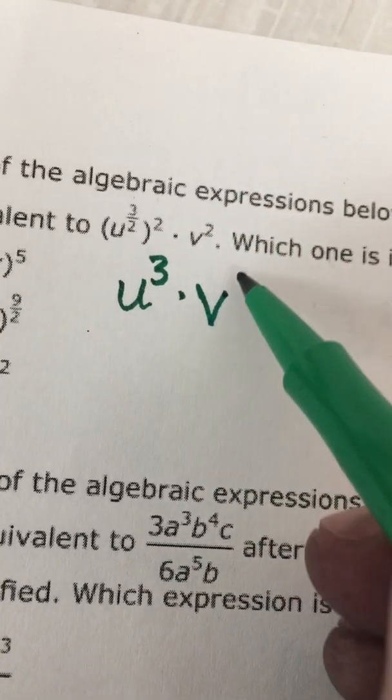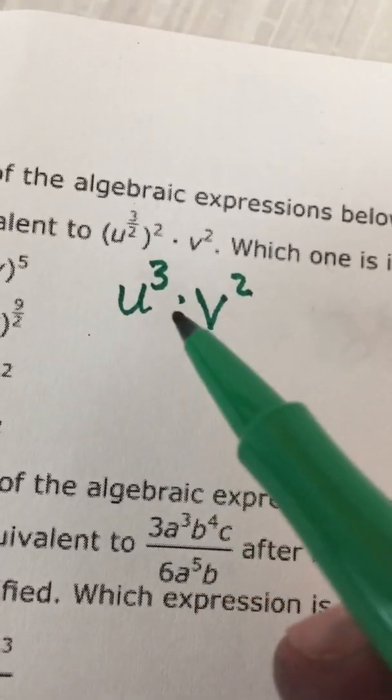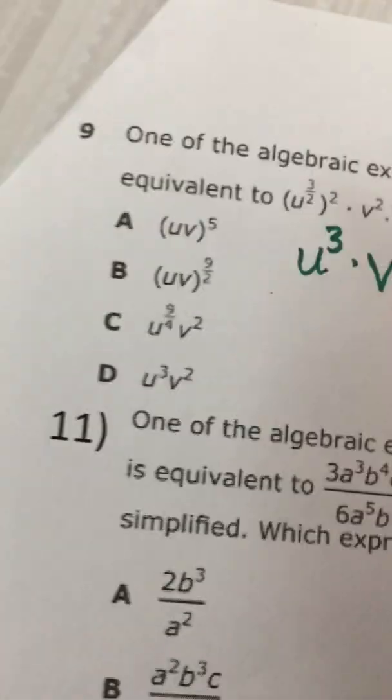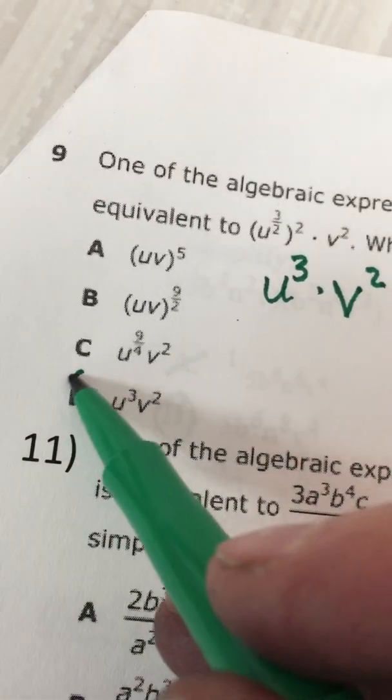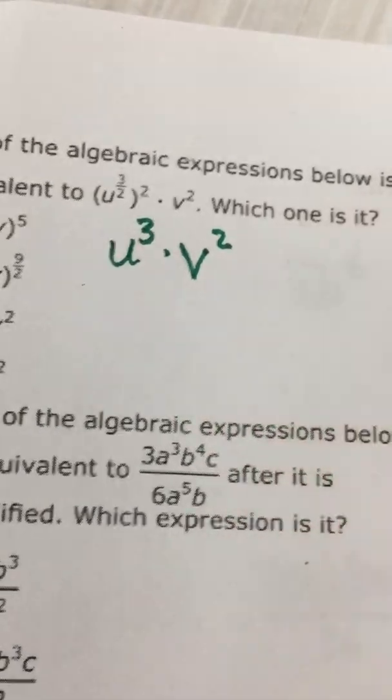Times v squared, right? Now, are these the same bases? No, so I can't multiply them together. It's just u cubed v squared. So what answer says u cubed v squared? It is D. Okay, so don't be trying to add these two together because they're not the same variable. They have to have the same bases in order to do that.